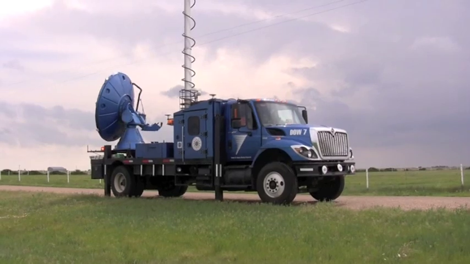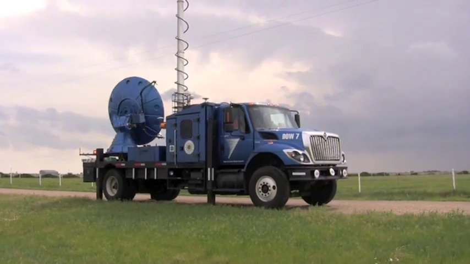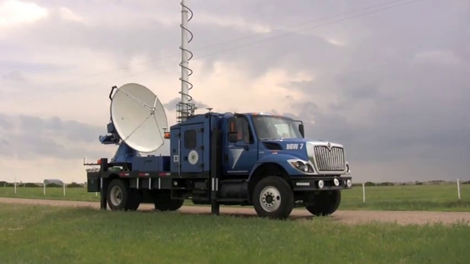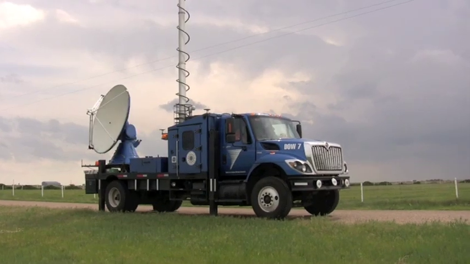Well, we have two aspects actually. We are part of the damage survey team, both aerial and ground survey, in the event of a major tornado event. The other aspect is we're following primarily the Dow radars to photographically document visually what the tornadoes are doing while the radars are scanning them.